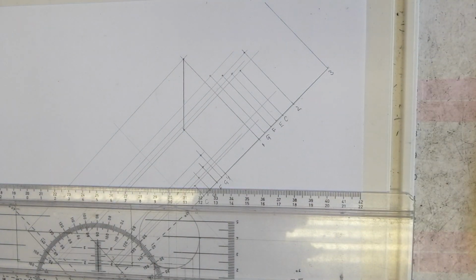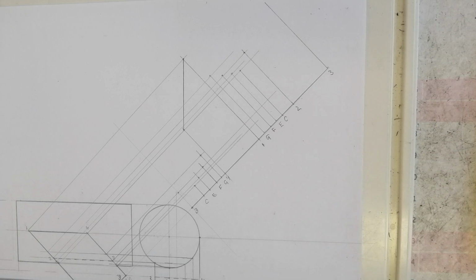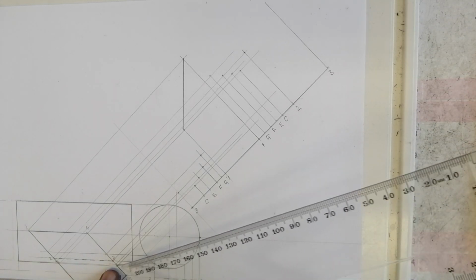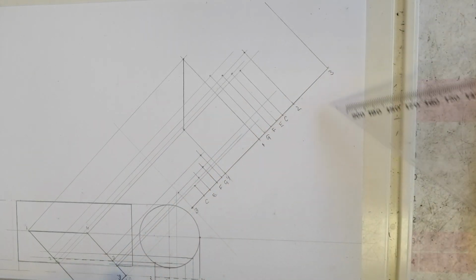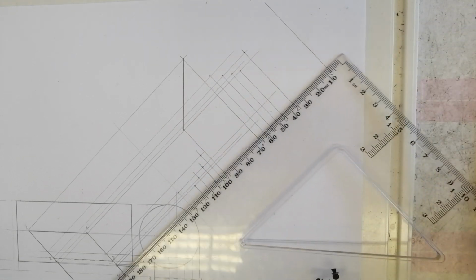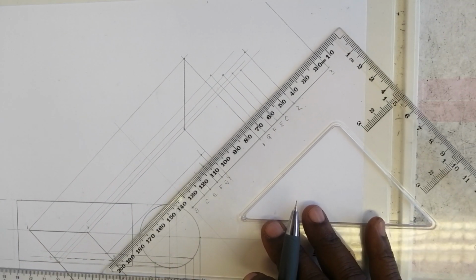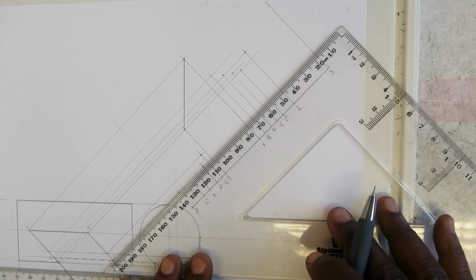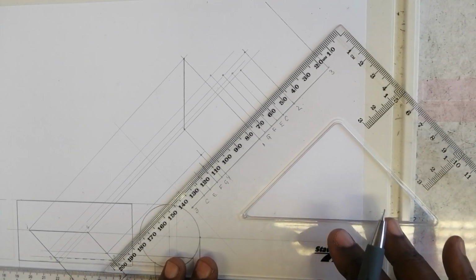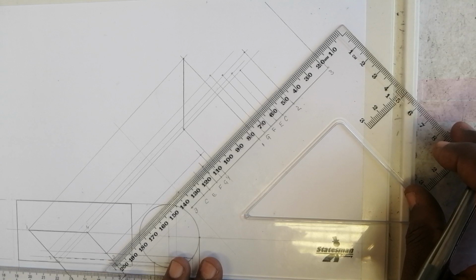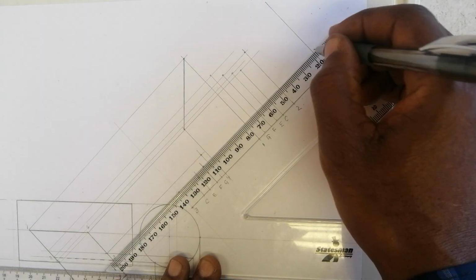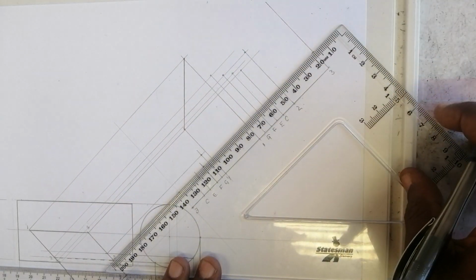Now again, we have already the position of 3 is here. We just extend it. Okay.